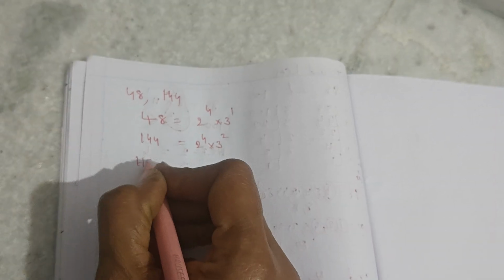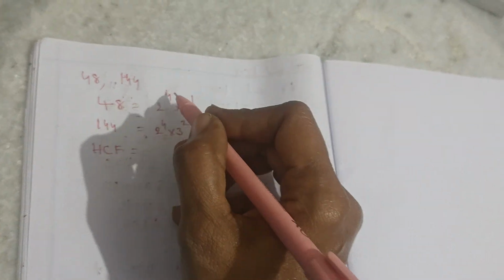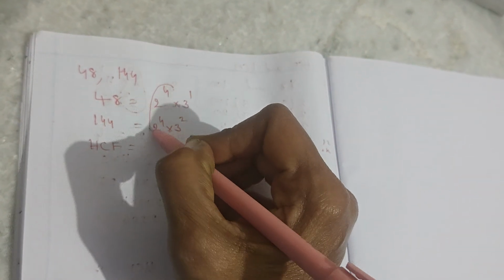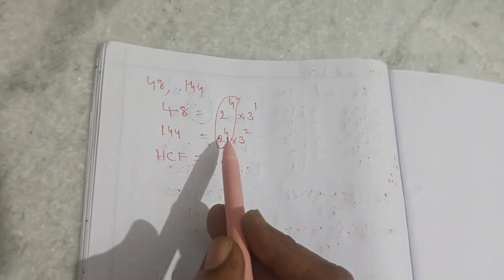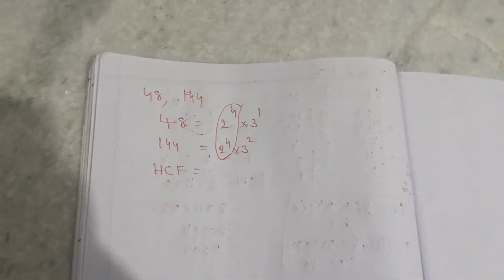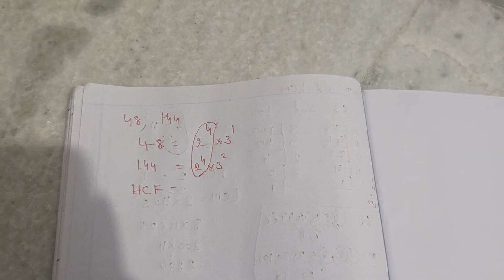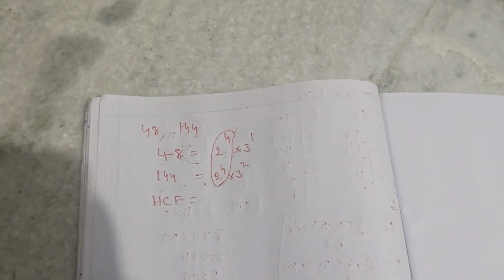HCF first. HCF means what? Out of common factors, we have to take the smallest power. You see here the common factor is 2. What is the smallest power? Here the power is 4, here also the power is 4. We cannot say which is smaller because both are the same. So we have to write only 2 power 4.